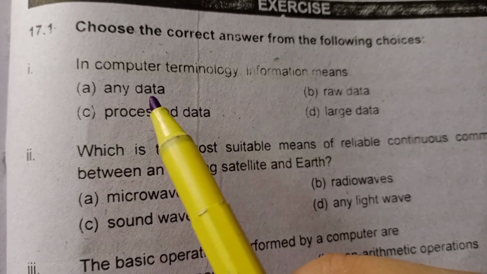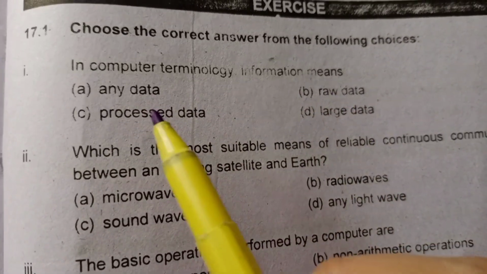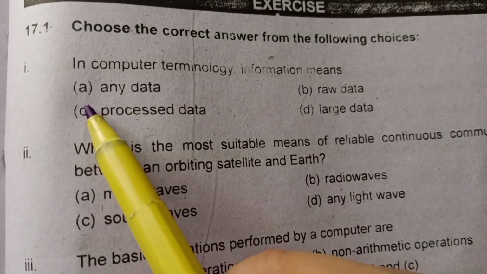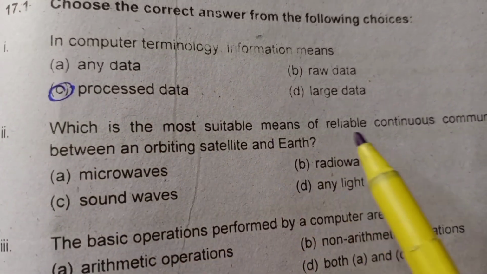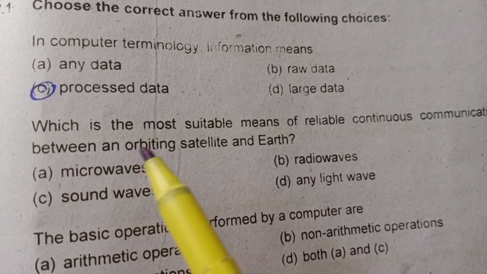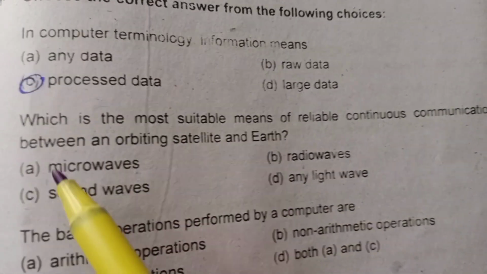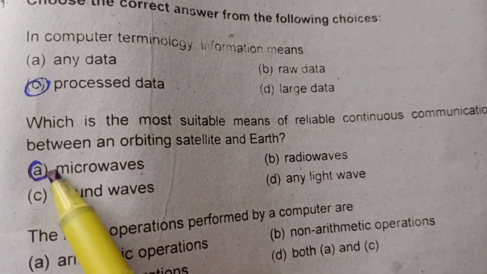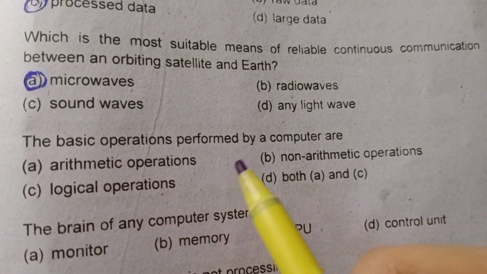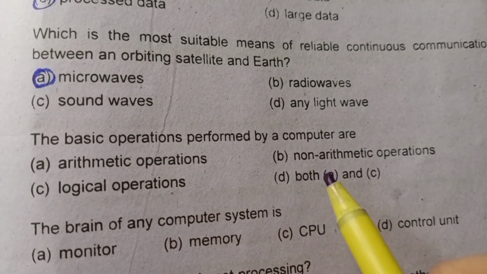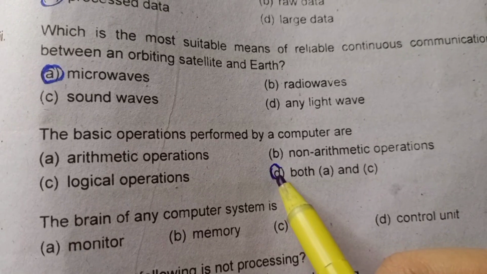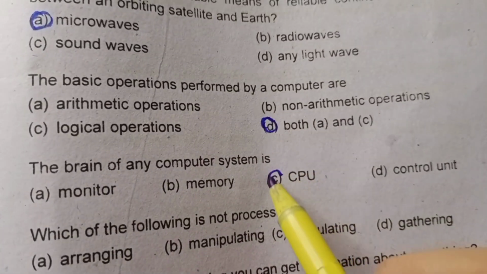The first MCQ that we have: in computer terminology, information means any data, raw data or processed data. So the right option is option C, processed data. And the second MCQ that we have, which is the most suitable means of reliable continuous communication between an orbiting satellite and Earth. So the right option is option A, microwaves. And next we have the basic operations performed by a computer are arithmetic operations, non-arithmetic operations, logical operations, or both A and C. So the right option is both A and C, arithmetic operations and logical operations.